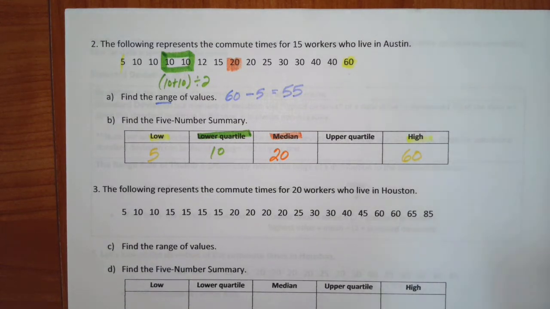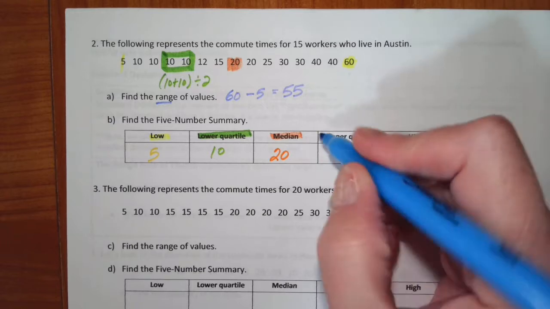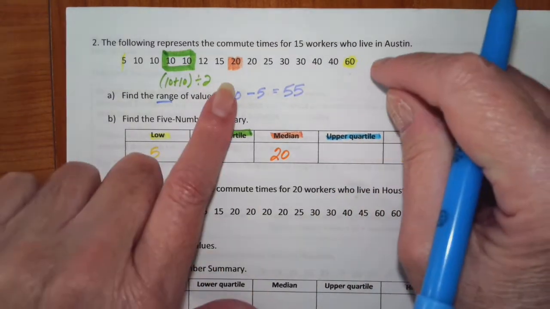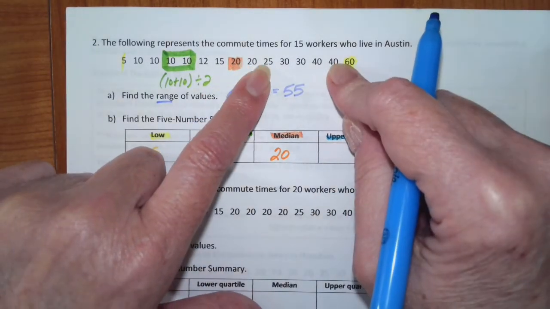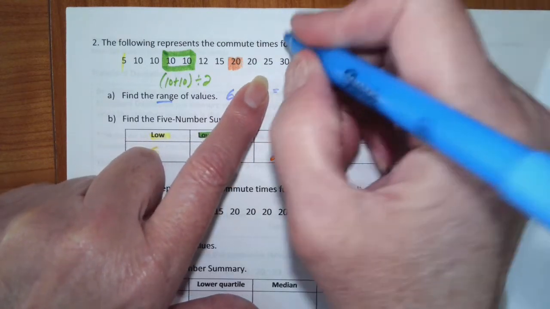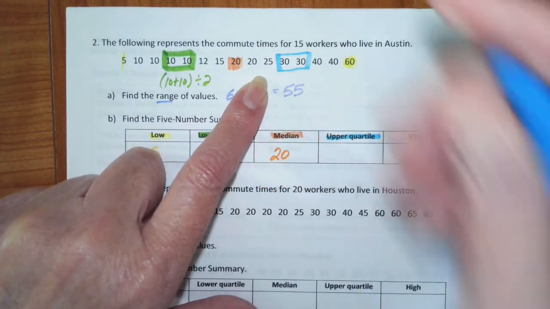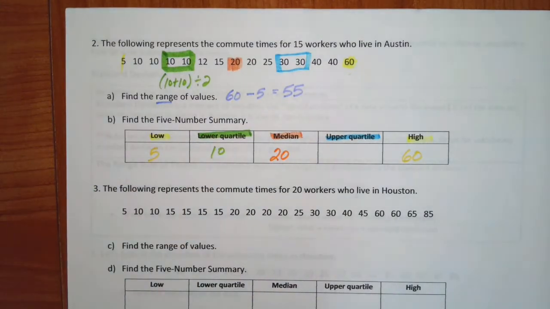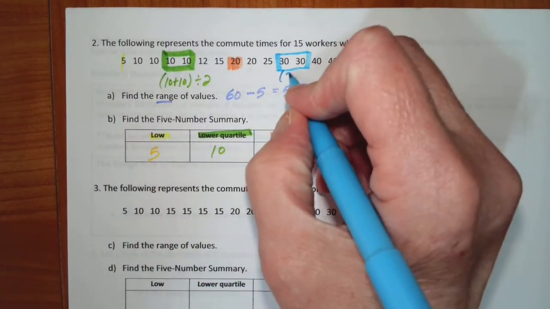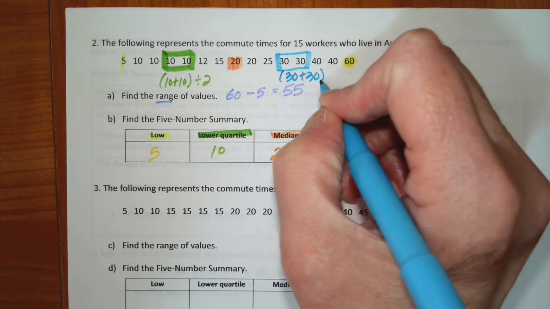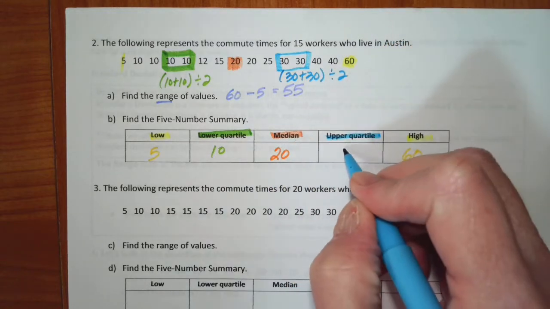I'll do the same thing for the upper quartile. I'll start here and start counting in. And once again, I have 2, so I'm going to have to find the average. So 30 plus 30 divided by 2 gives us 30.